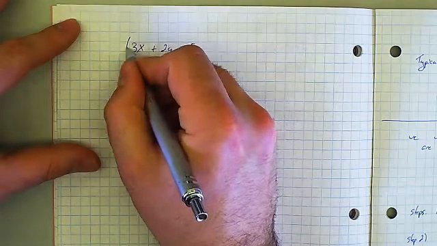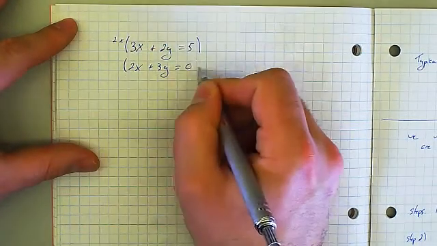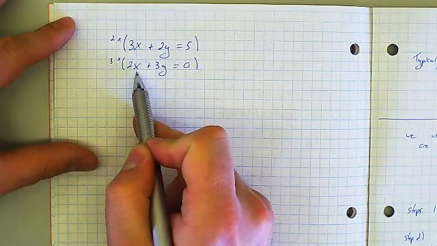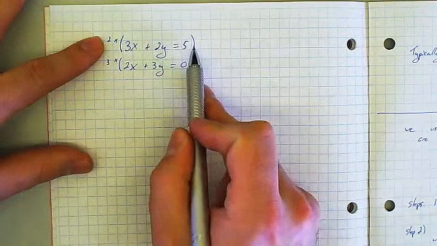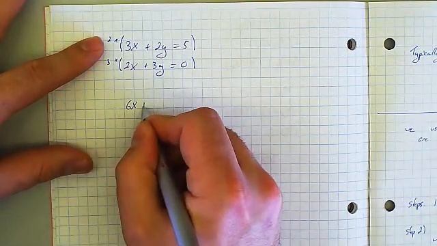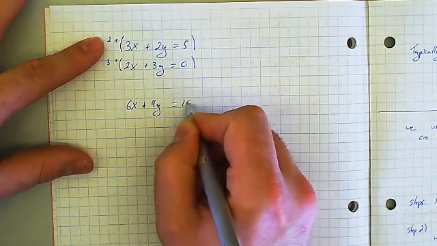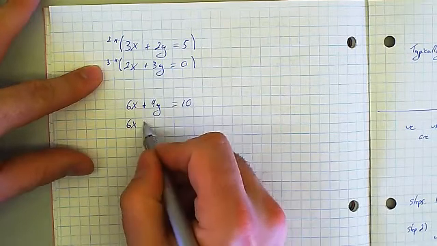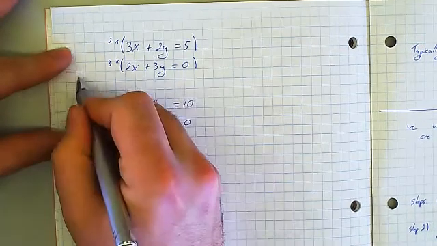So, I'm going to multiply my first equation by 2 and my second equation by 3 so that I'm going to get 6x and 6x. Keeping in mind if I put a 2 or 3 in the front, I have to multiply everything by that number. So, 3x becomes 6x, plus 2 times 2y becomes 4y, equals 10. I get 6x, 3 times 3 would be 9y, equals 0. So that was step 1.